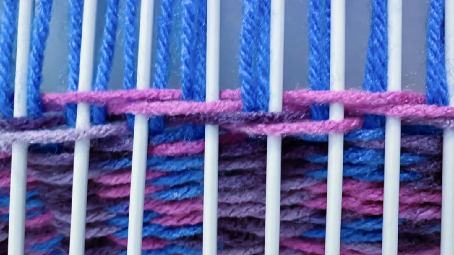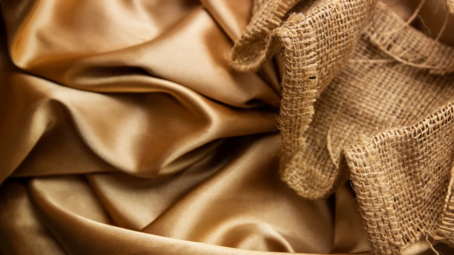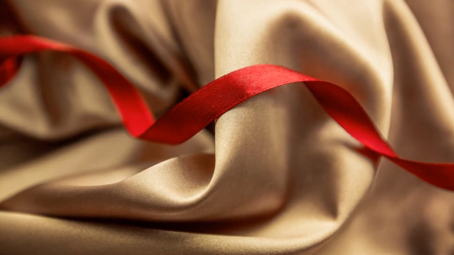Next up is the twill weave. The weft yarns in a twill weave pass over one or more warp yarns, then under two or more, creating a distinctive diagonal pattern. Twill weaves are known for their strength and drape, making them a popular choice for clothing and upholstery. Finally, let's talk about the satin weave. This is a bit more complex, with weft yarns floating over several warp yarns before going under one. The result is a smooth, lustrous surface that's characteristic of satin fabrics.